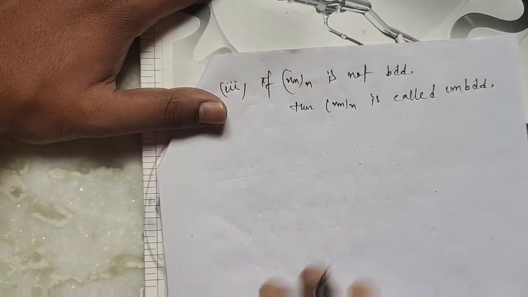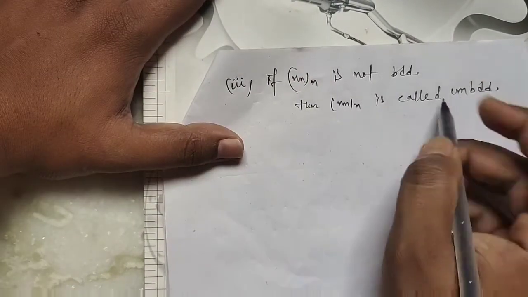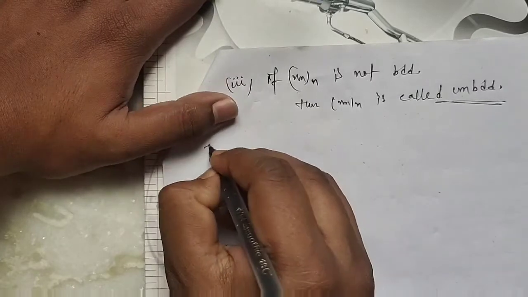If a sequence is not bounded, then it is called unbounded.